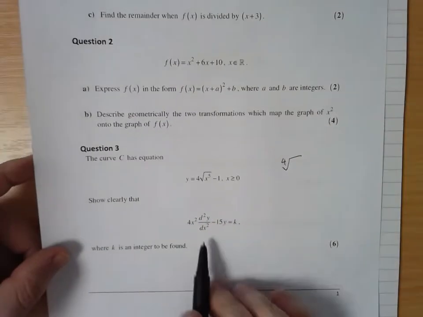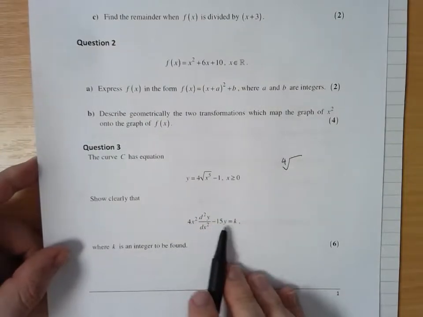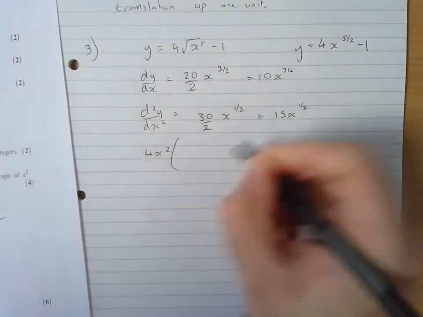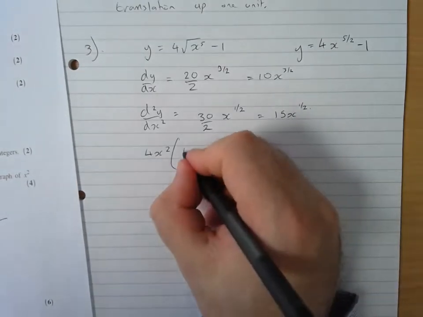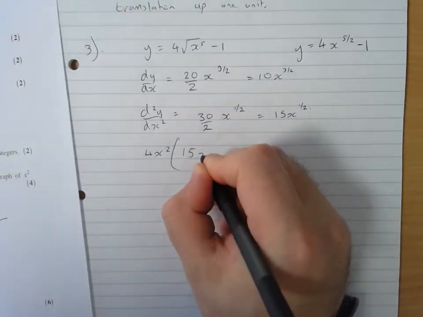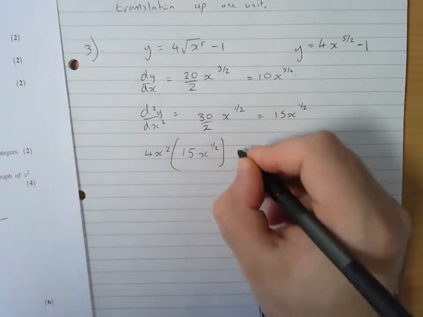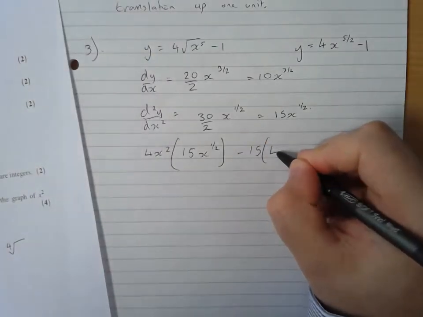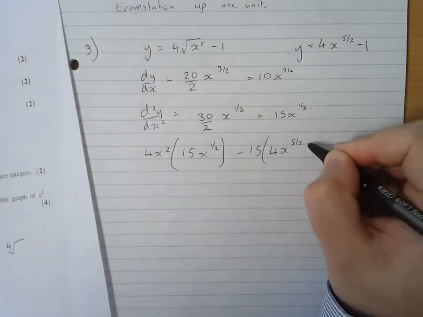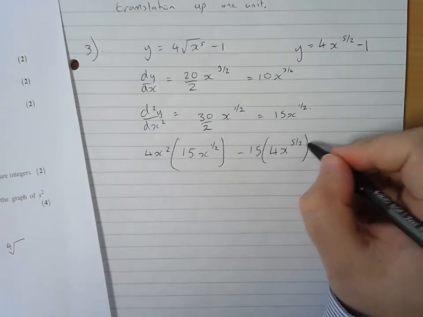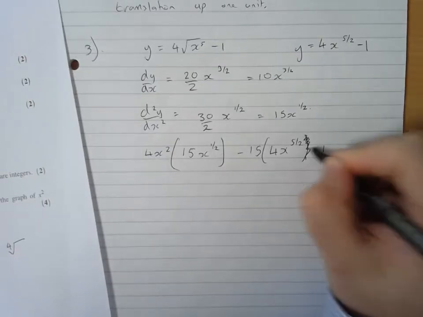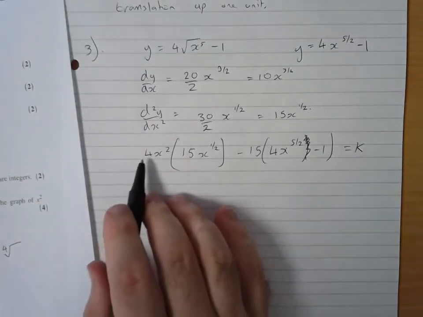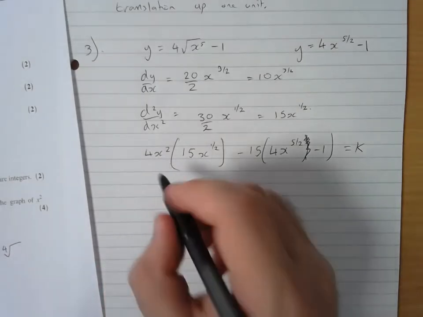For the second bit, we're asked to show that this plus this equals this. So all I'm going to do is write out my 4x squared. I'm going to replace here my second derivative, 15 x to the half, minus 15. I'm going to replace my y as well, which is 4x to the 5 over 2. I've missed my minus 1 here. Equals k. If we tidy this up here, we get this times this, so we get 60.